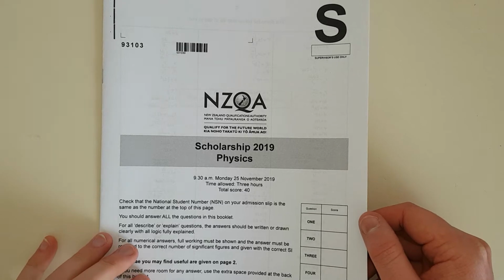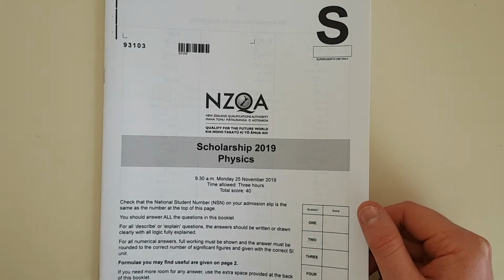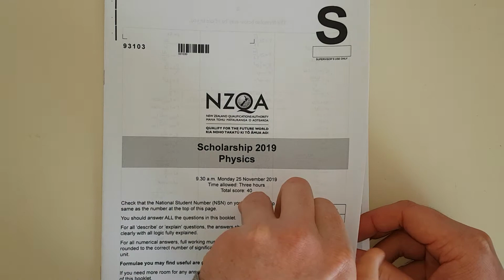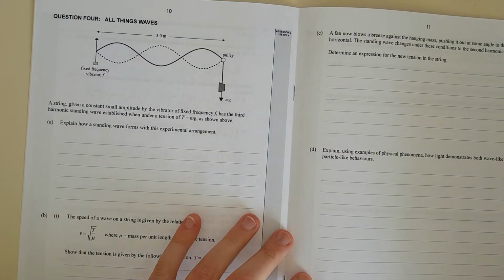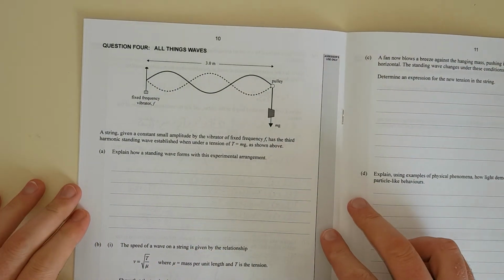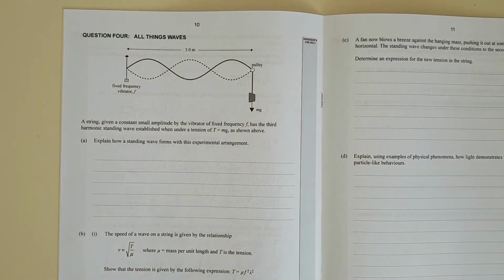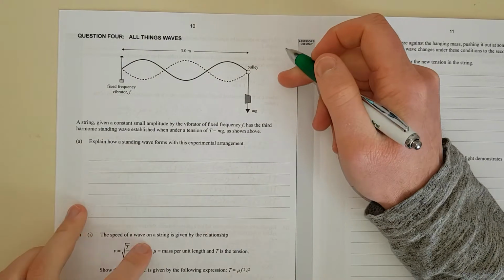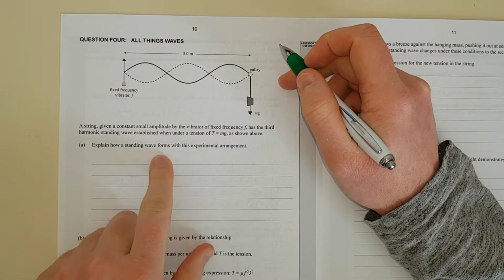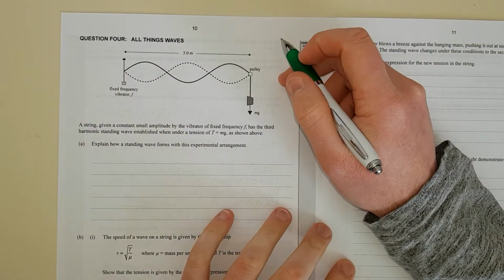Right, this video is the Level 3 Scholarship 2019 Question 4. I hope we can see that. A string given a constant small amplitude by a vibrator of fixed frequency f has a third harmonic wave established when under tension mg, as shown set up above. Explain how a standing wave forms with this experimental arrangement.